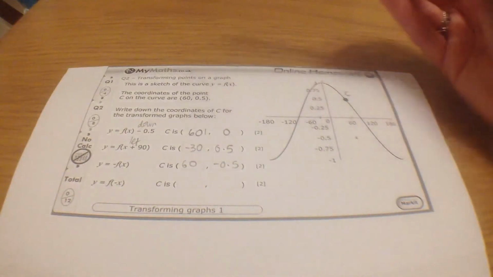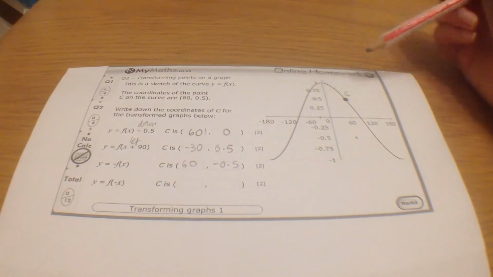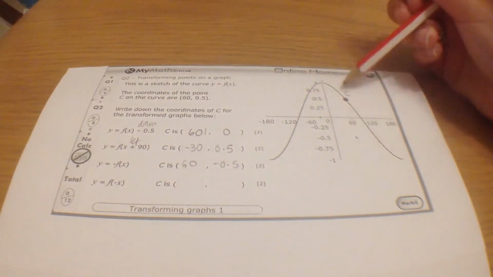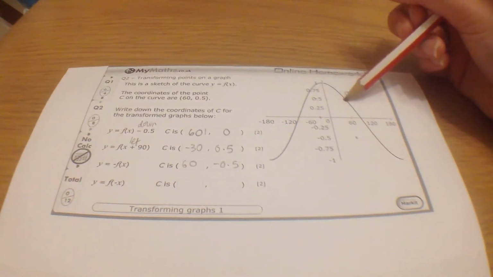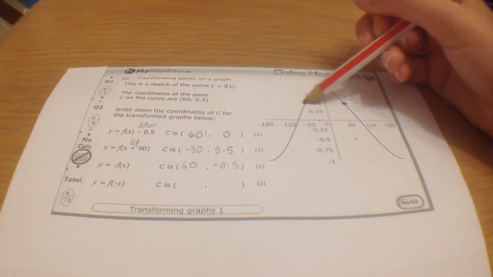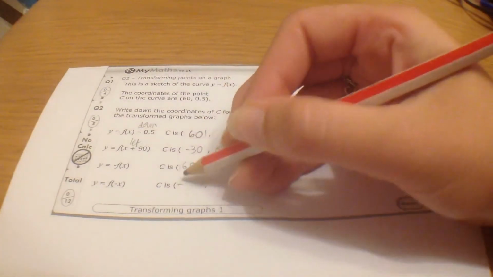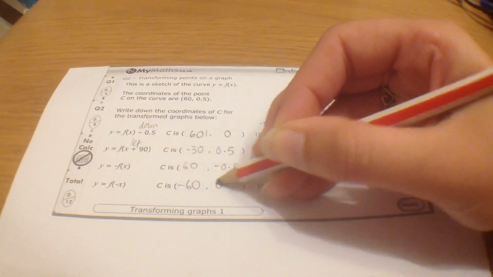And finally, we've got another flip because it's a minus, but it's inside the brackets this time. So instead of flipping up and down, it's going to flip left to right. So instead of being at 60, it's going to reflect over here, and it's actually going to be at minus 60, but still the same height. Minus 60, 0.5.